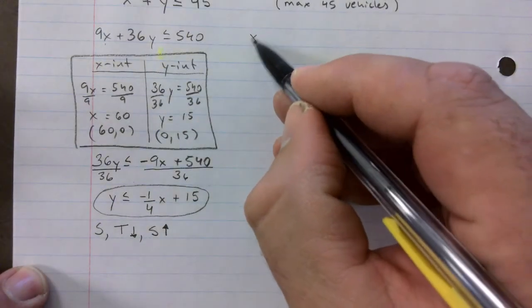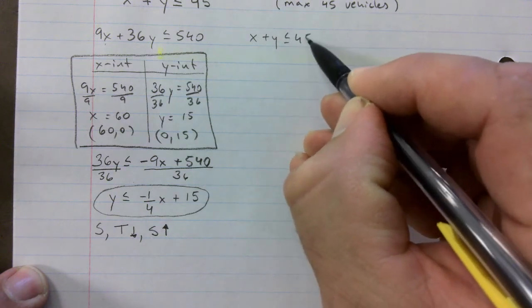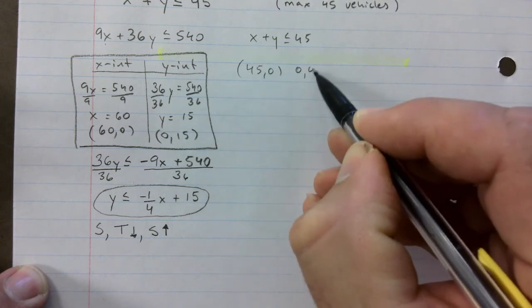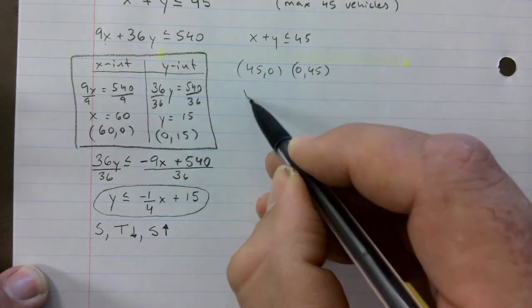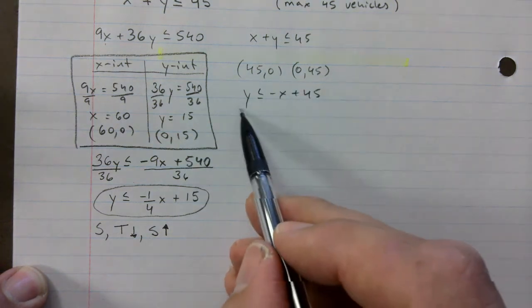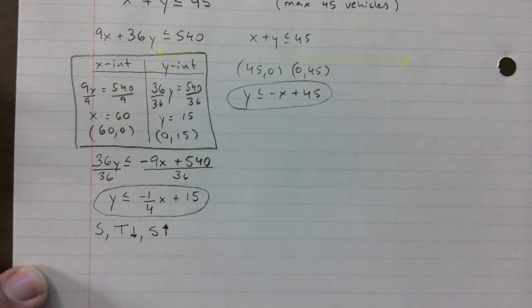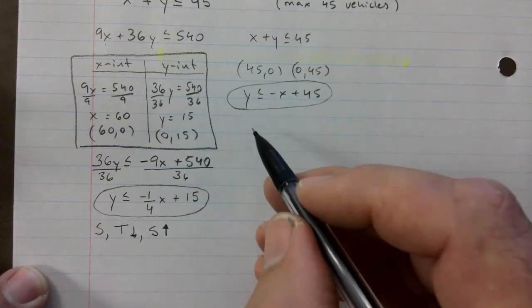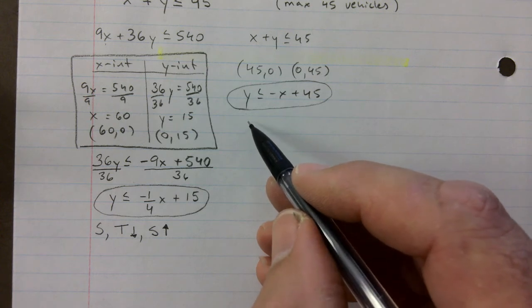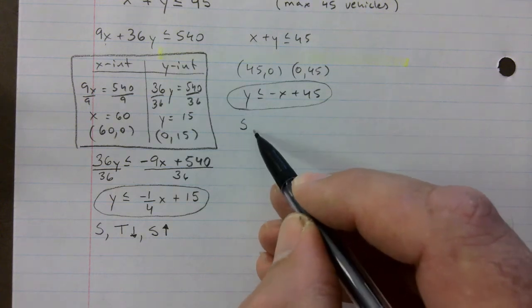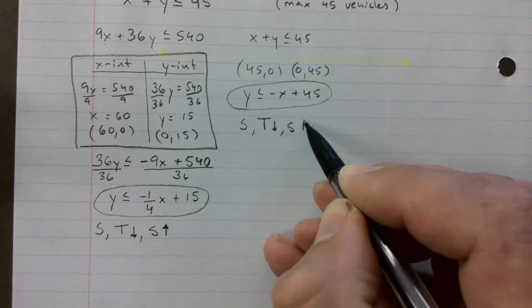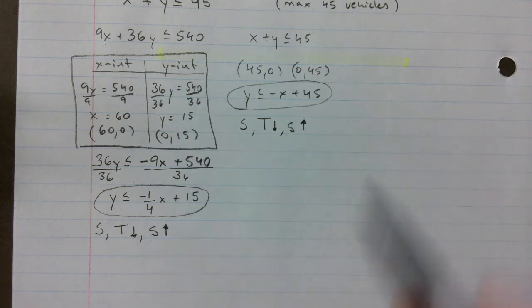And the other one is so easy. We love those. 45, 0, 0, 45. Rewrite it. And this is solid. True is below. Shade above. Same as the one before.